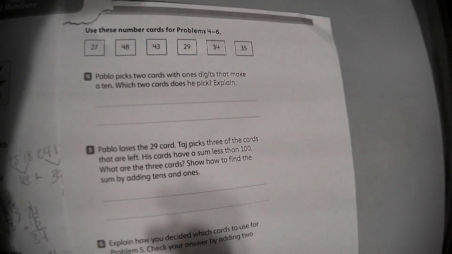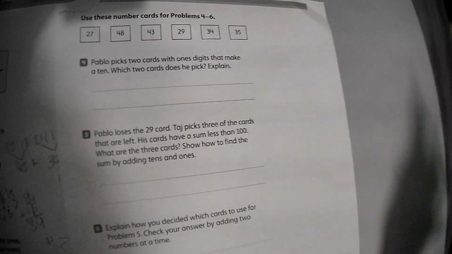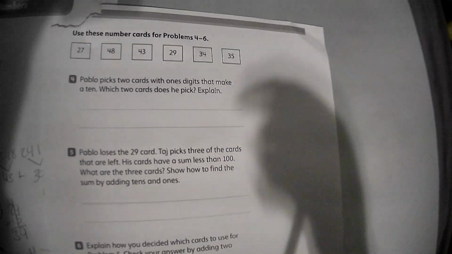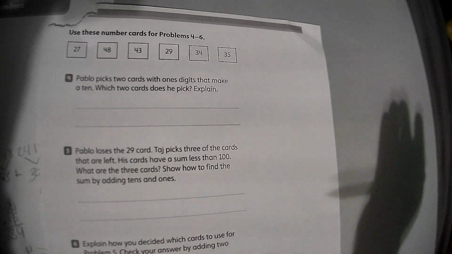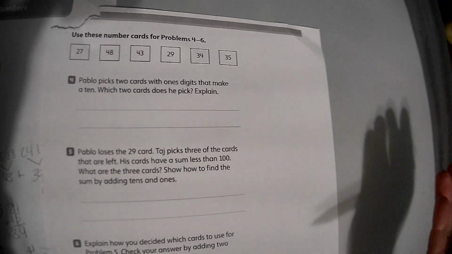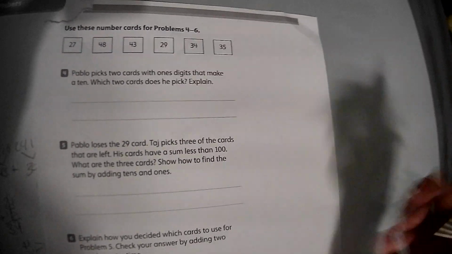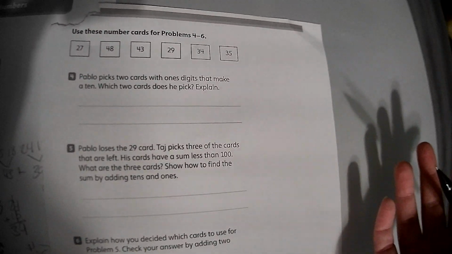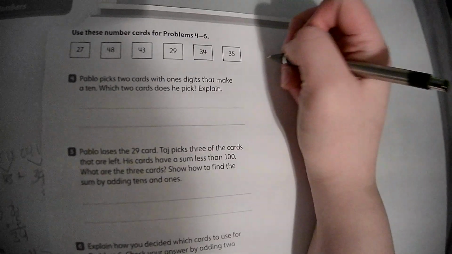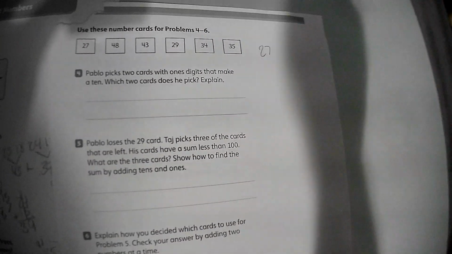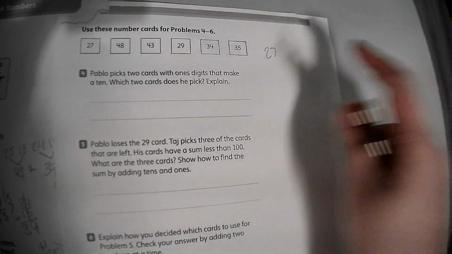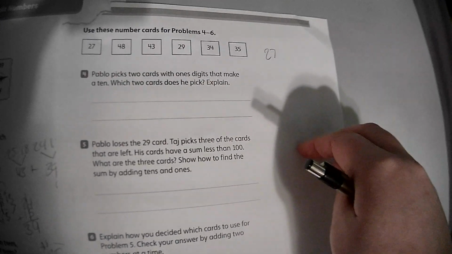So let's start. So what 2 numbers could make a number that has a 0? So like 10 or 80 or 30, something with a 0. Has to be a multiple of 10, so it has to be something with a 0. So we just have to start adding. 27. Okay, well we know in the ones you have to make a 10. So the ones have to equal 10 if you need a 0.